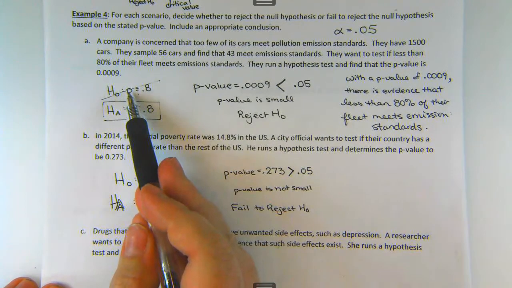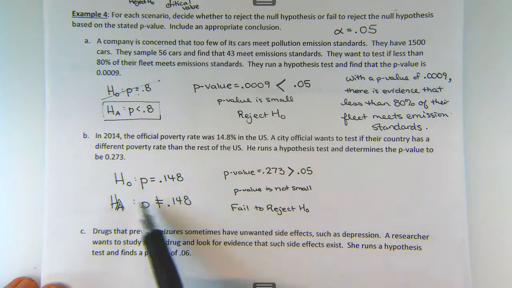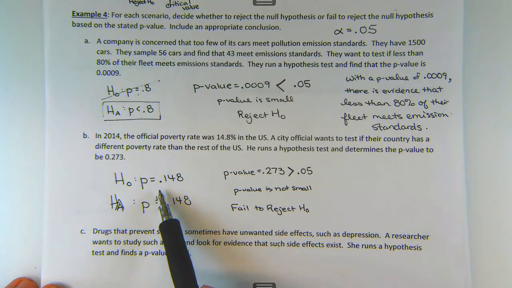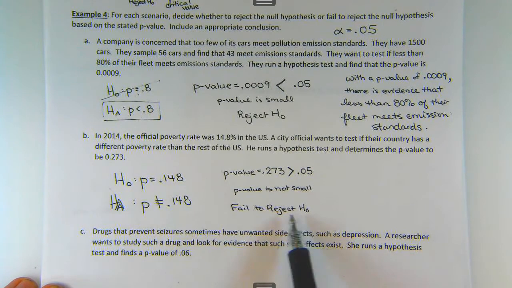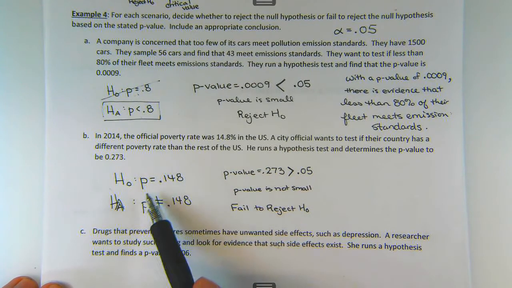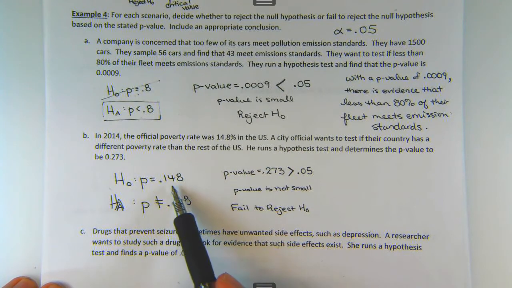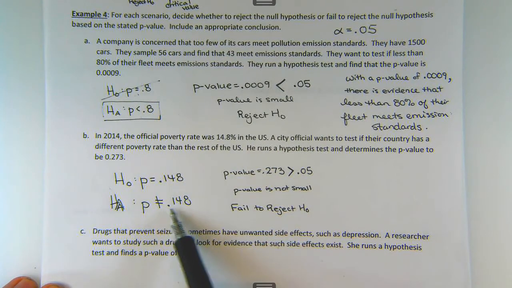Like in this example, I was able to cross that out and circle our alternative. I can't do that here. And also, with these hypothesis tests, we never claim the null hypothesis is true. Because we failed to reject it doesn't mean that I cross this out and say this is true. We don't know if their poverty rate is exactly equal to 0.148. All we know is that it's not significantly different from 0.148.